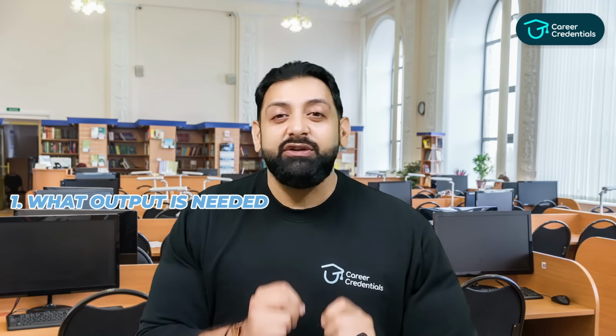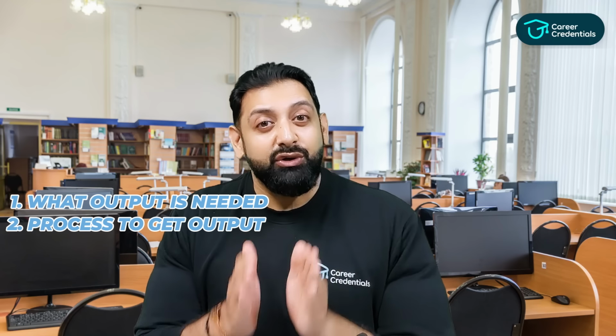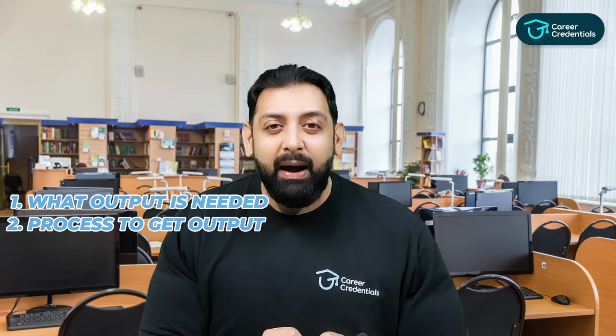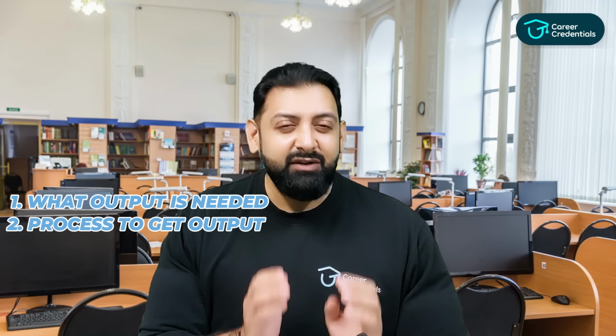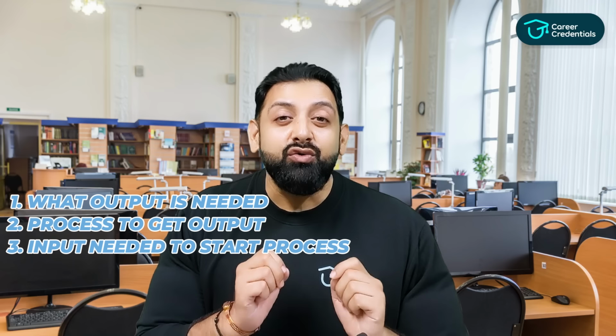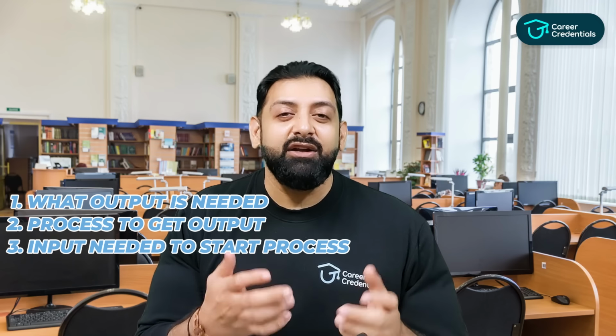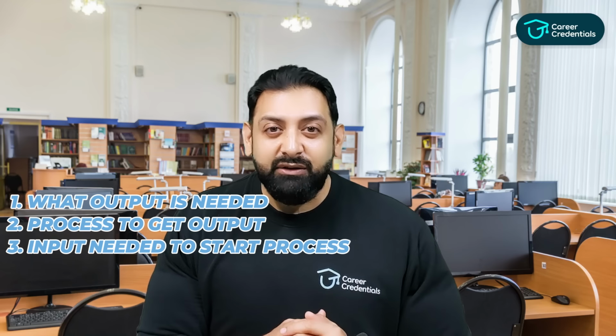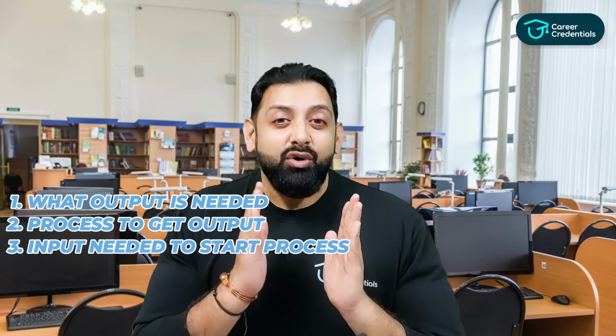That's the first thing. Once you are very clear what output is needed, the second thing you should concentrate on is the process behind it. That means how would you derive that output? How that output will come is your process. And if you understand the process very clearly, you will be able to understand the input needed to start the process. And then you should start coding when you have output, process, and input, all three things in your head.